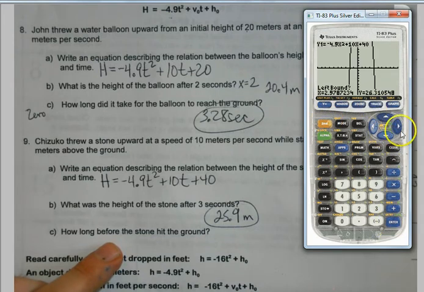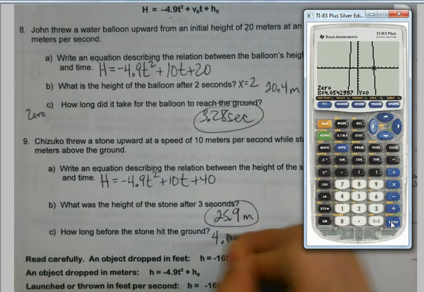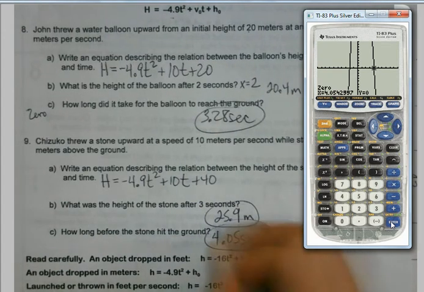So we'll go for 0. There's my cursor guy. He's above and to the left. More importantly, to the left. Here he is to the right, and we're trapping our 0 in. And we find out it's going to be a little over 4 seconds before that hits the ground.